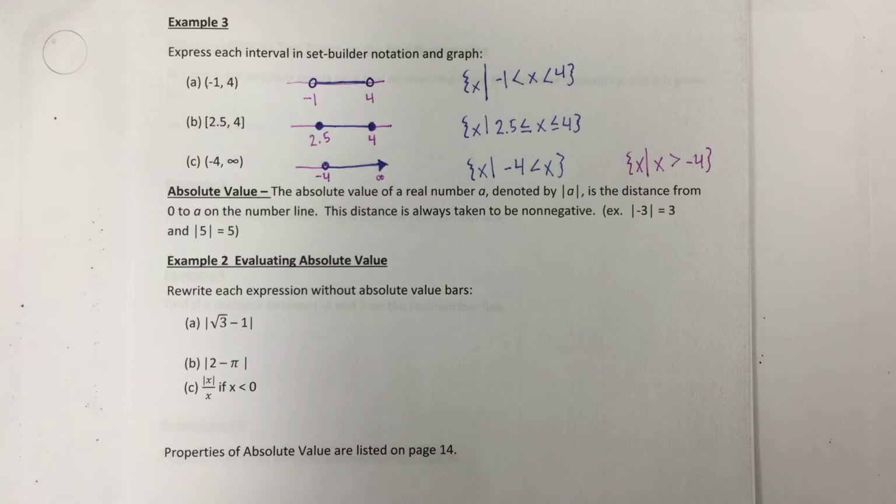So for this one here, let's go ahead and take a look at it. Give me 1 second here. All right. So letter A. Give me 1 sec, sorry.